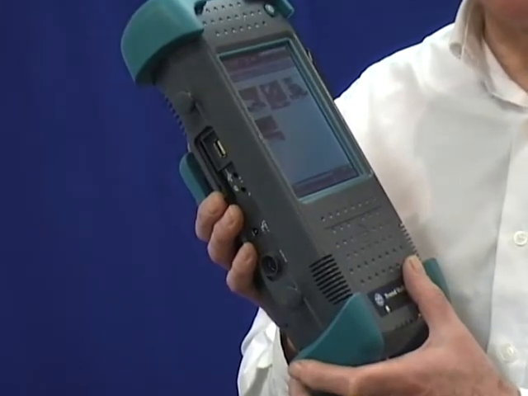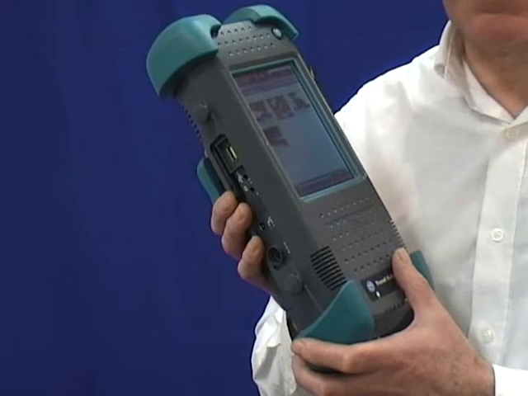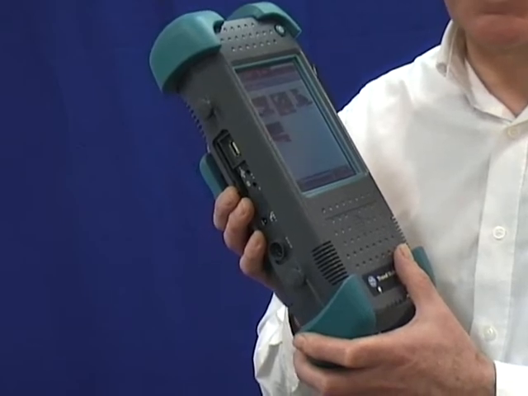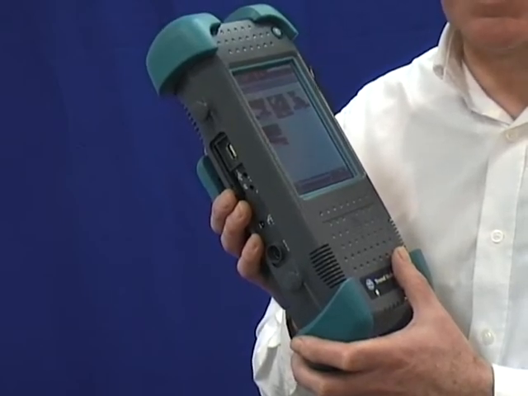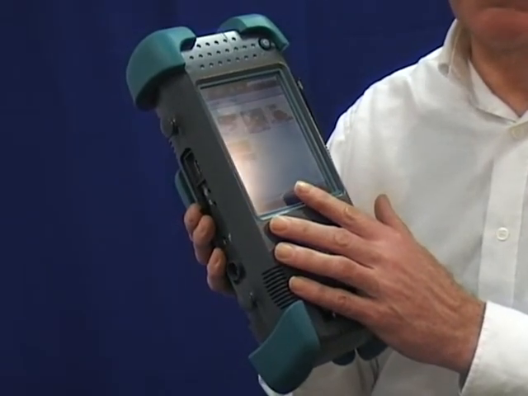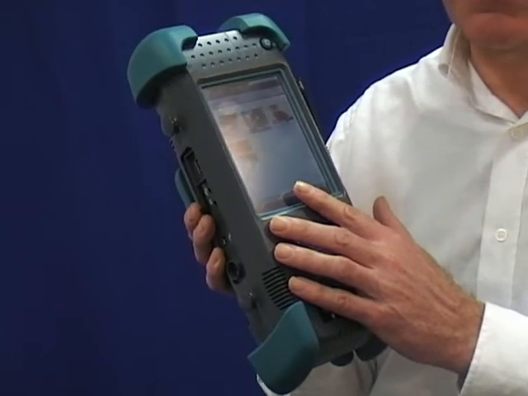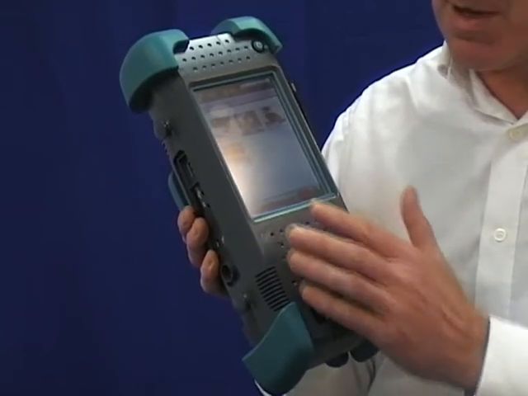MultiPro's applications include testing triple play services over DSL, Gigabit Ethernet and SDH, as well as copper qualification and fault finding. It has a large colour touchscreen for control of the test menus, displaying the measurements and managing the filing of test results and configurations.